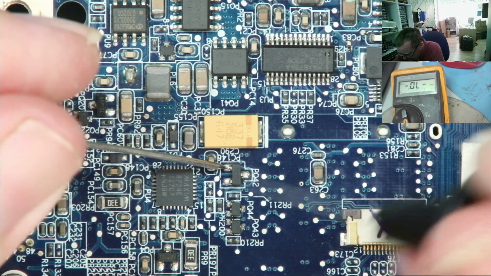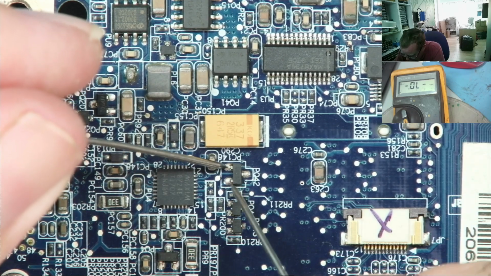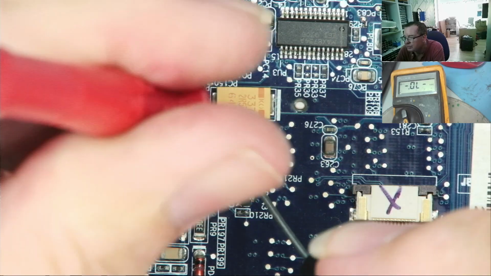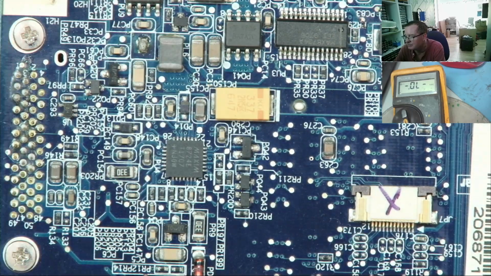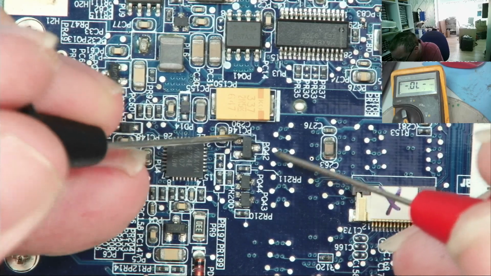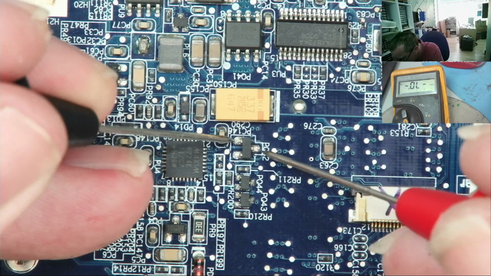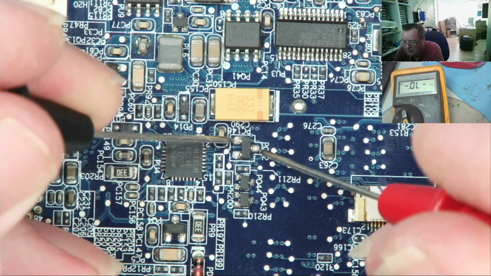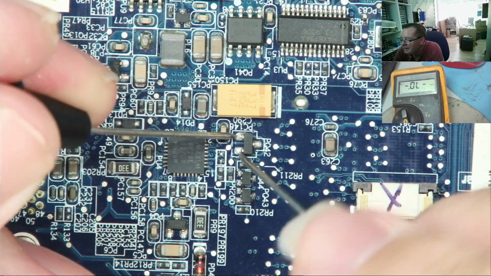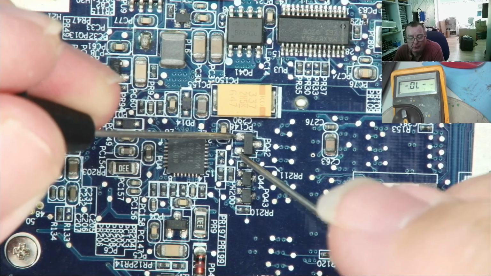Nothing there. Nothing there. So this is the red lead. It's not an NPN transistor. Let's go the other way. Nothing there. Nothing there. So it's not a transistor or it's faulty.